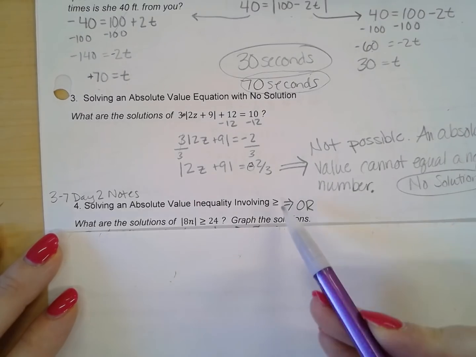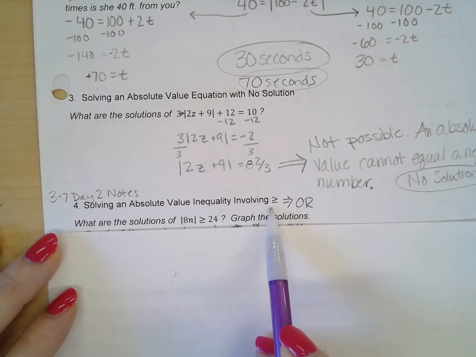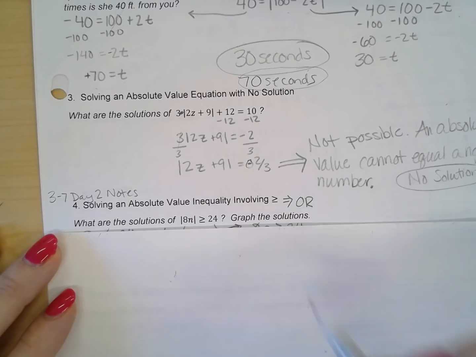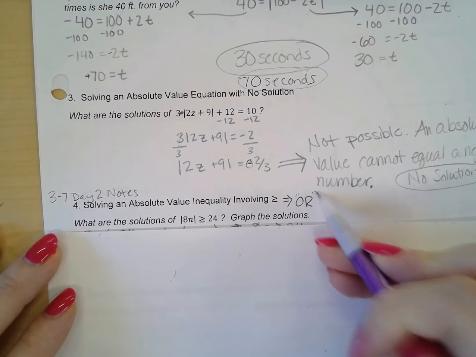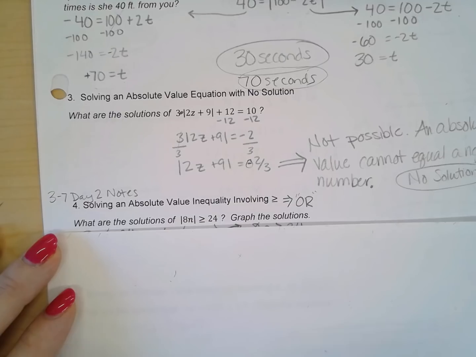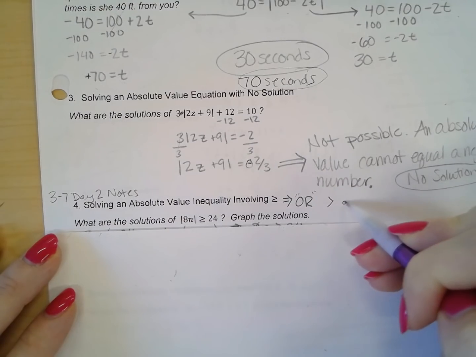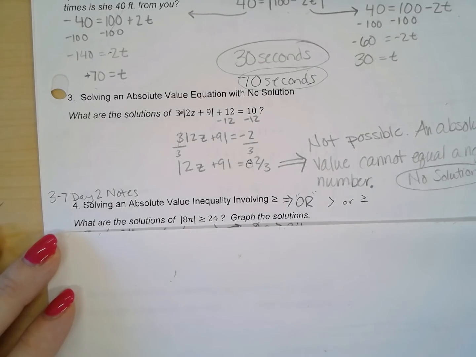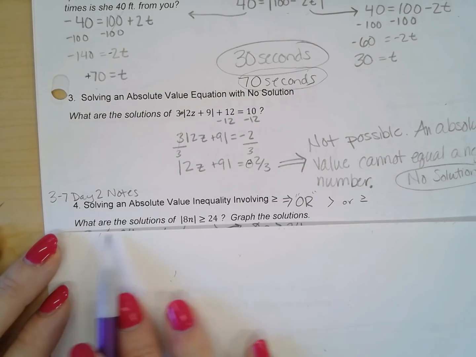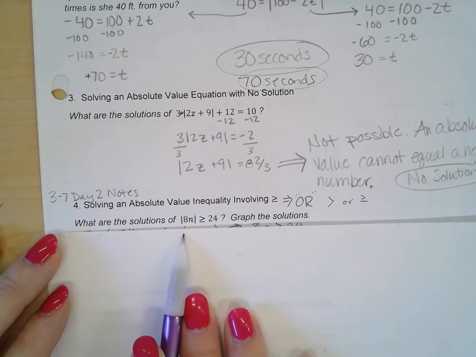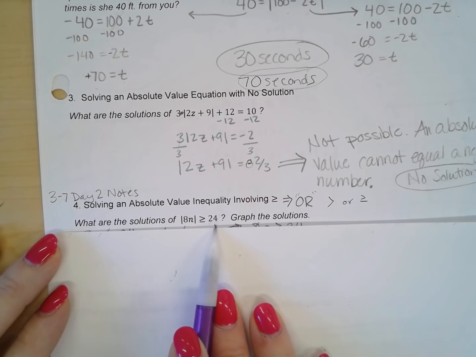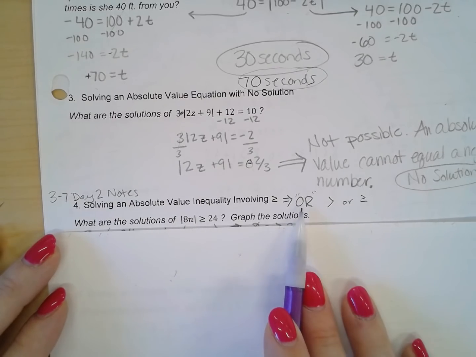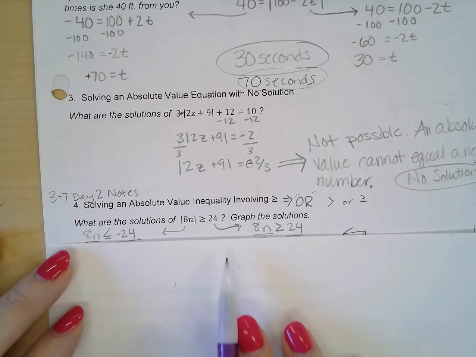So we're going to first start with when we're working with greater than or equal to signs, or just greater than signs. Anytime it's a greater than, it'll always be an or problem. Okay, so greater than or greater than or equal to will always be an or problem. So it says, what are the solutions of the absolute value of 8n is greater than or equal to 24? Graph the solutions. Because it's an or problem, I'm actually going to do a split.